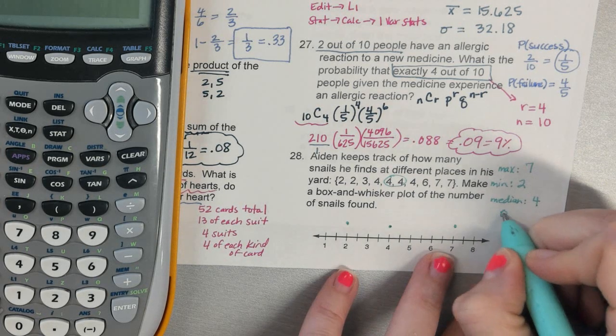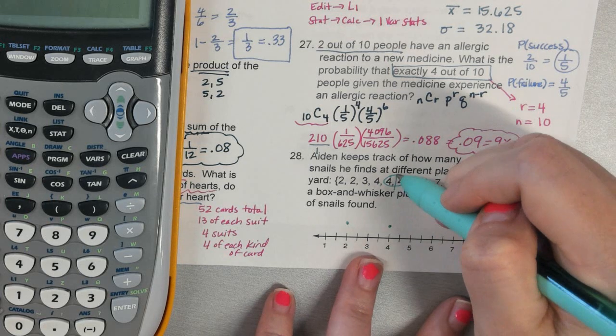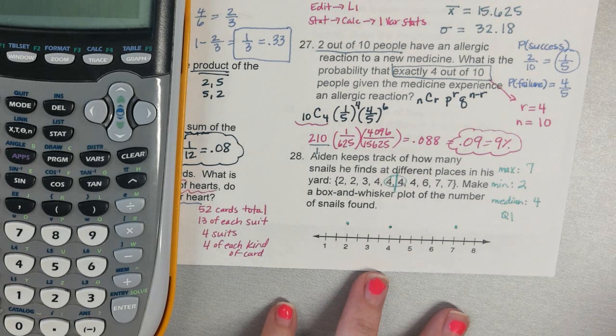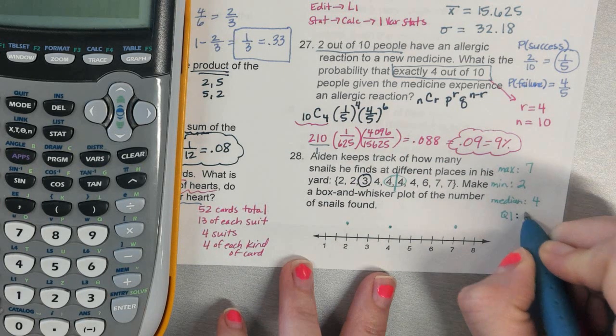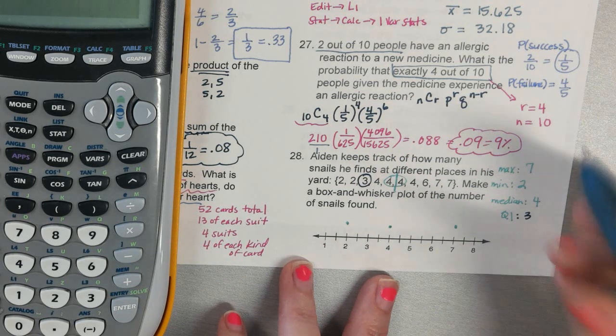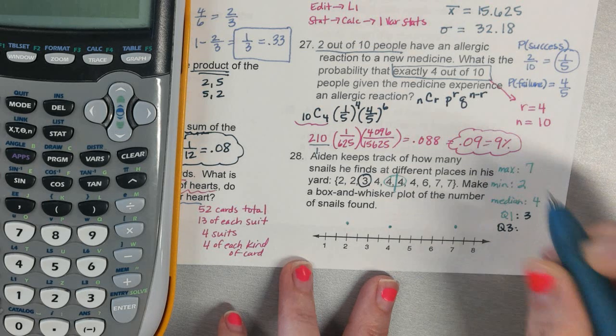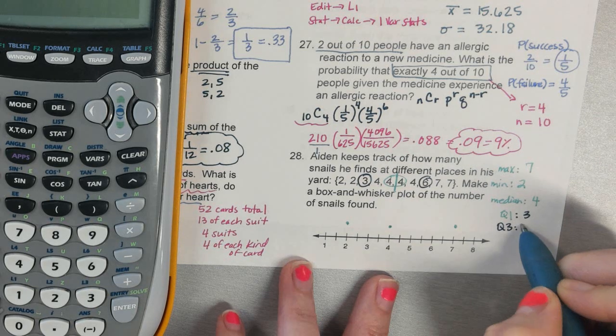Then when you find Q1, you have to split these in half. When you split them in half, you find the middle number. So the middle number for Q1 is 3. The middle number for Q3 is 6.